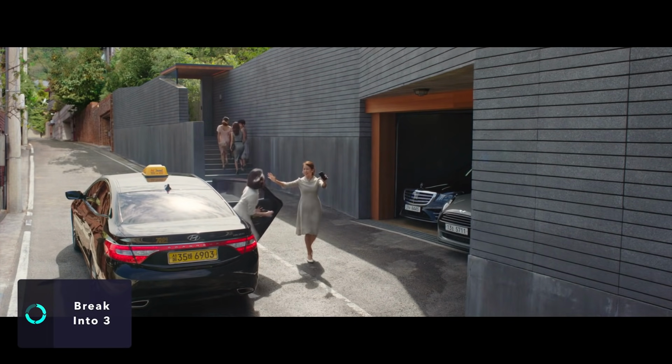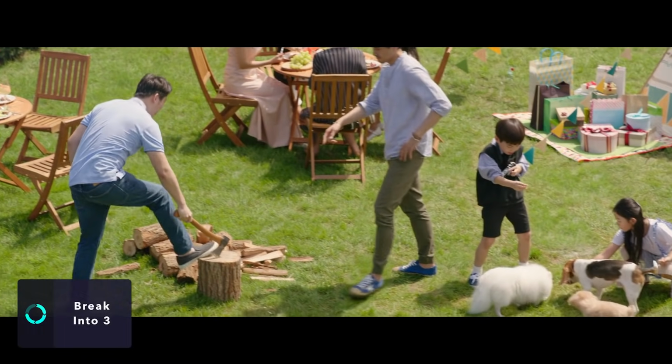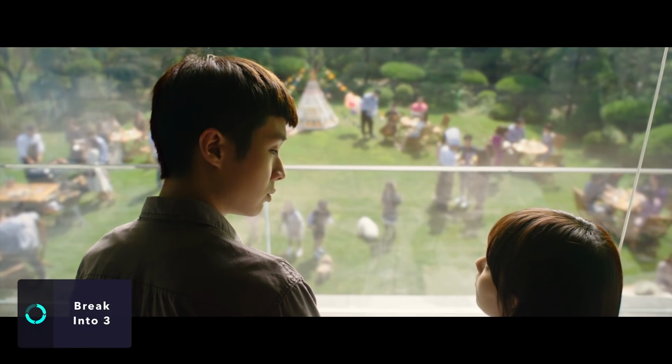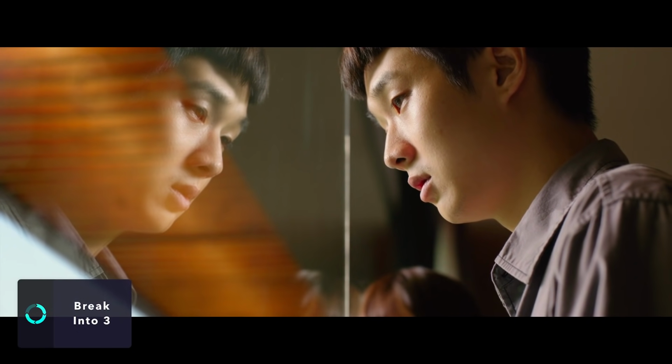In many scripts, this is when things begin to turn around for the hero. But with Parasite, things are about to get so much worse. The Parks host a beautiful party for their son, while Gi-woo looks on with detached envy.